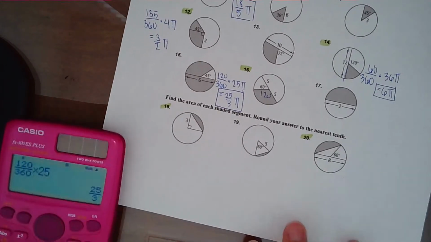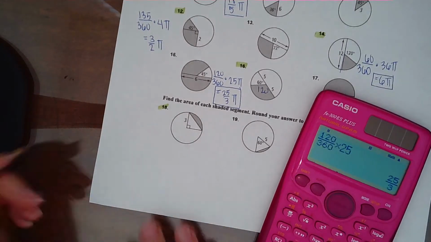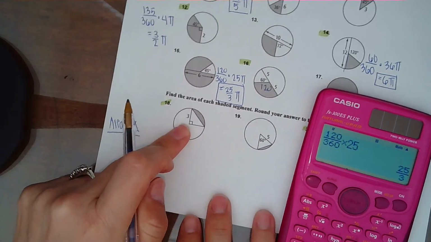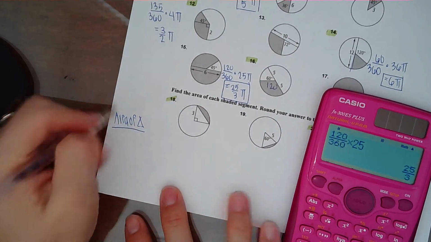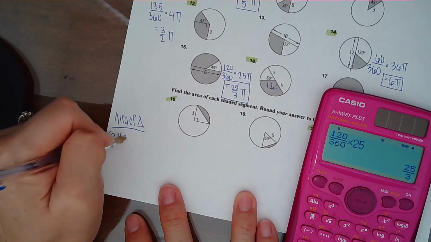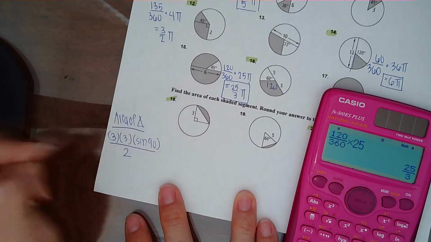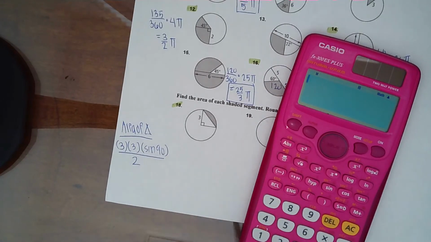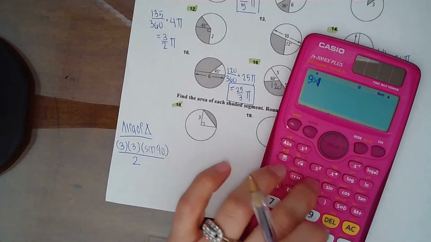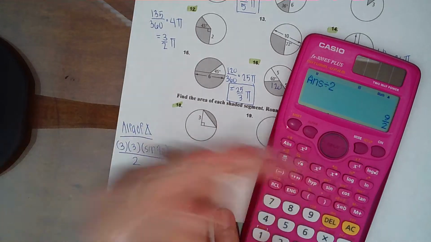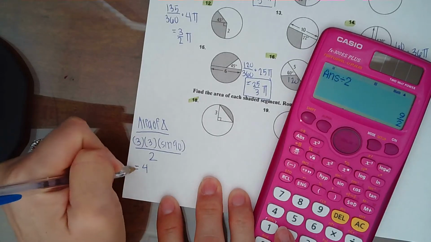Okay, we're back to those tricky ones again. So we needed to find the area of this little segment. So the first thing we're going to do is find the area of the triangle. So area of triangle. And I'm just going to use it with sine. So I'm going to do 3 times 3 times sine of 90 all over 2. So 3 times 3 is 9, times sine of 90, close my parentheses, hit enter, and then divide it by 2, and I'll get 9 over 2, or 4.5.